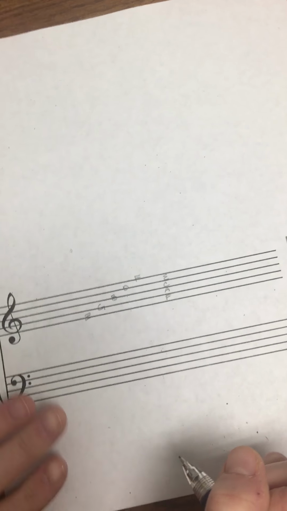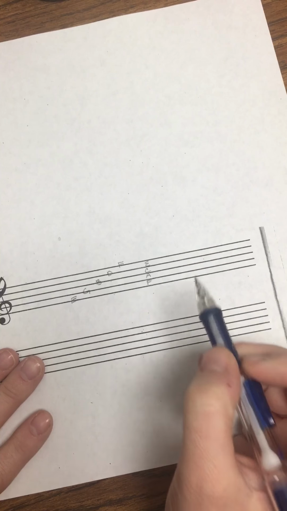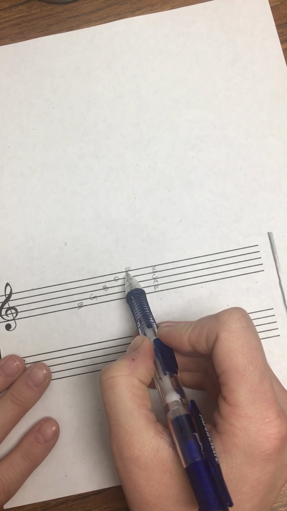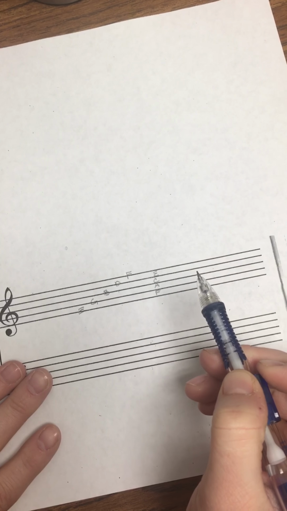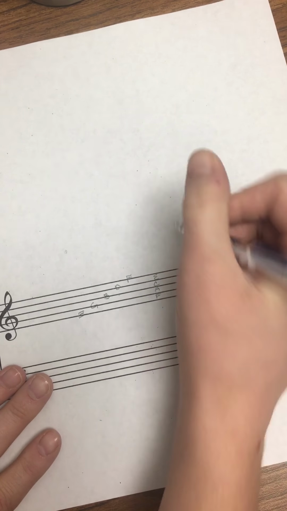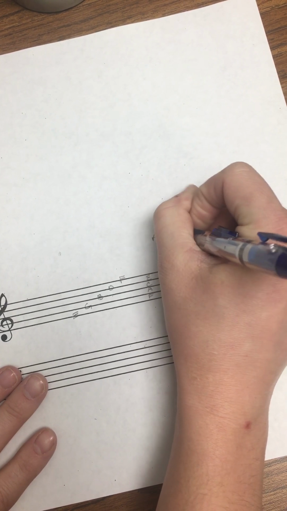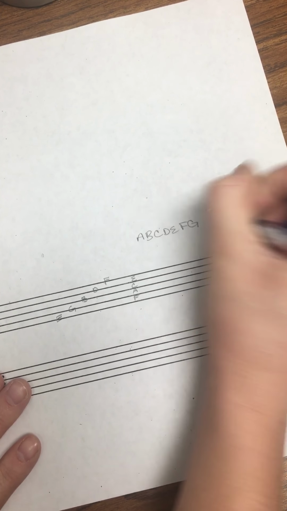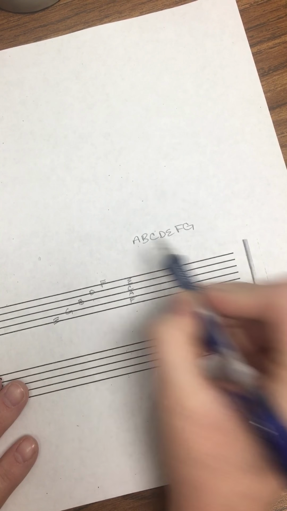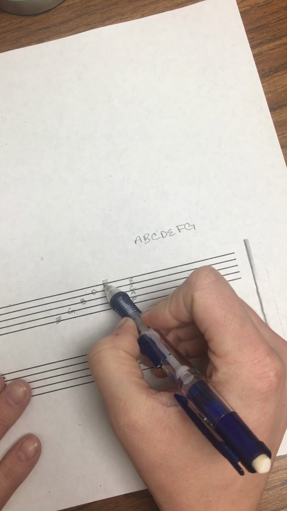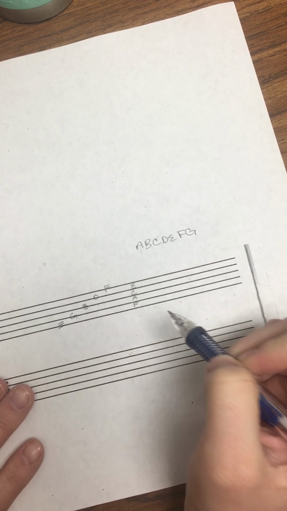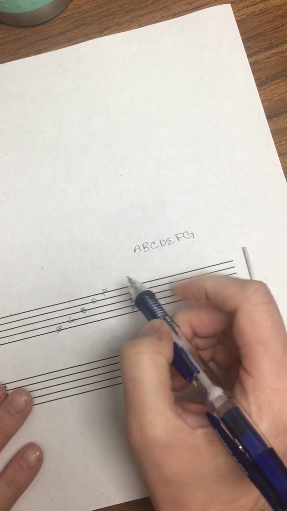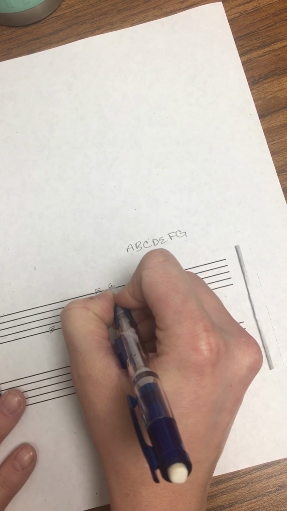A lot of you have been asking, how do I remember the monkey bar notes and the ledger lines in both treble and bass? Let's go through that together. Let's start at the top. We now know that the fifth line in treble clef is note name F. And we know that our musical alphabet is A, B, C, D, E, F, and G. And once we get to G, we just go straight back to A. So we have to find what comes after F in our musical alphabet. We look, G. G is our top monkey bar.